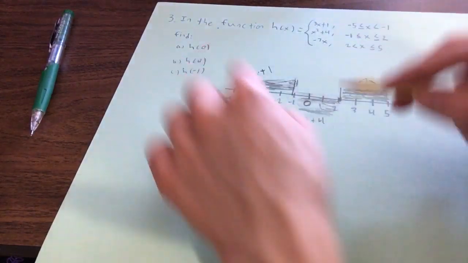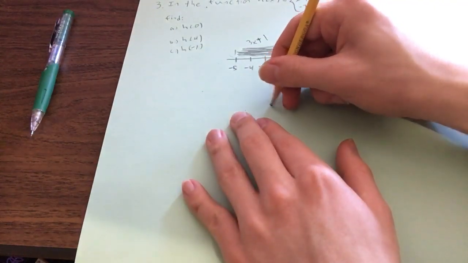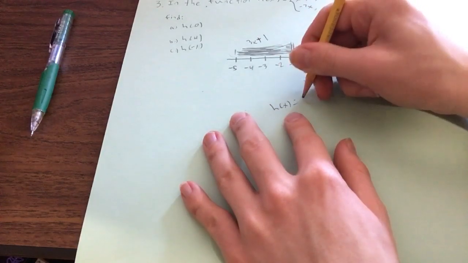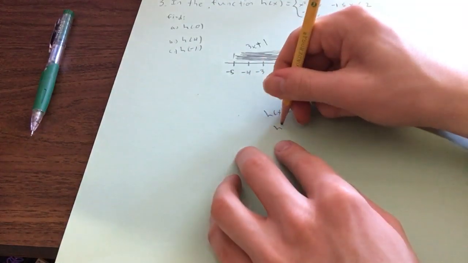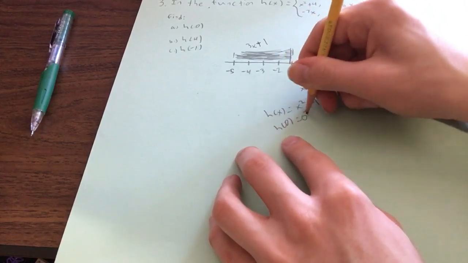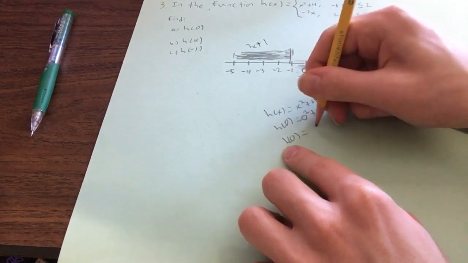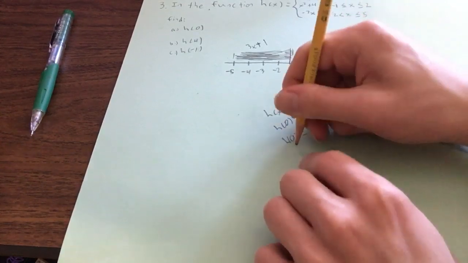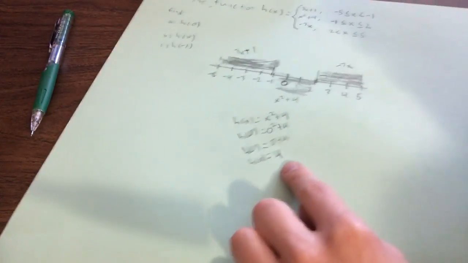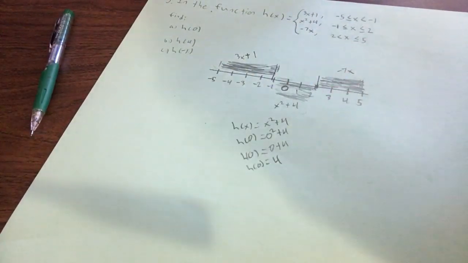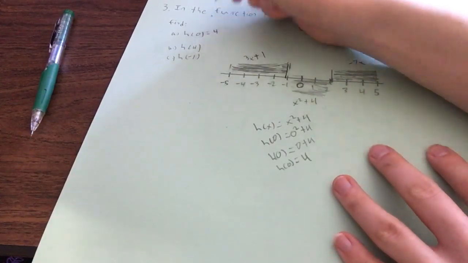So for h of 0, we just plug in 0 to this equation. When h of x equals x squared plus 4, we put in 0 for everything that is x. H of 0 equals 0 squared plus 4. So h of 0 equals 0 plus 4, and h of 0 equals 4. A lot of zeros in there, but it's just the number 4. So the answer to question A is 4.